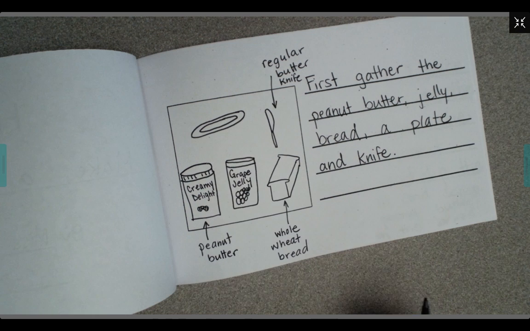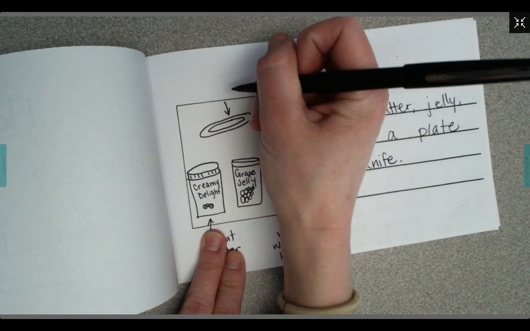And then there's the plate. It's just a regular size plate so that the piece of bread would fit on it. I'm going to just label it plate.